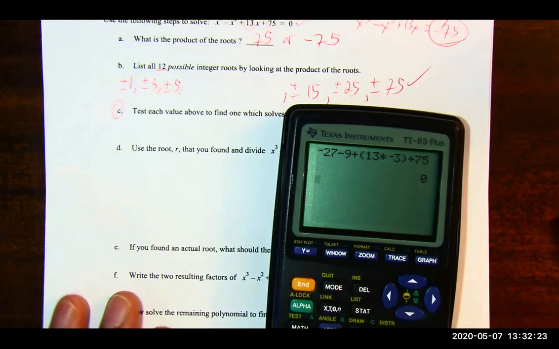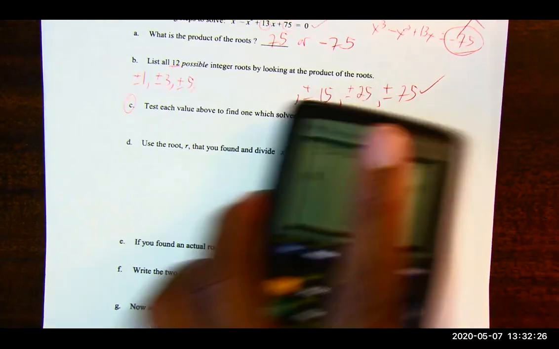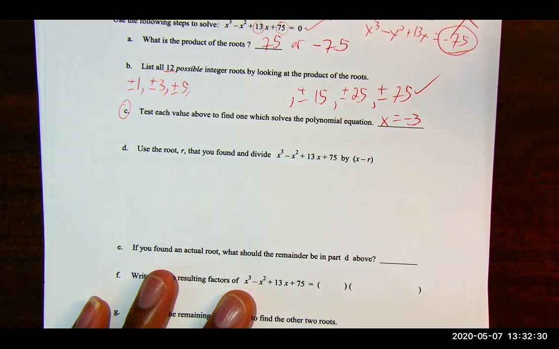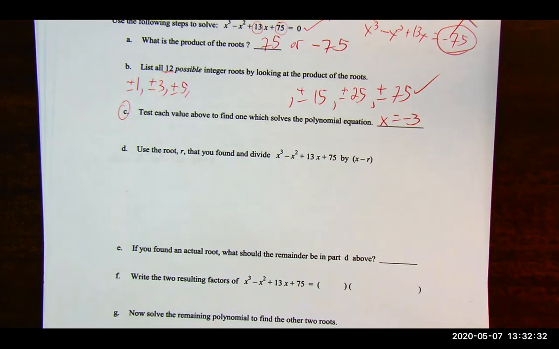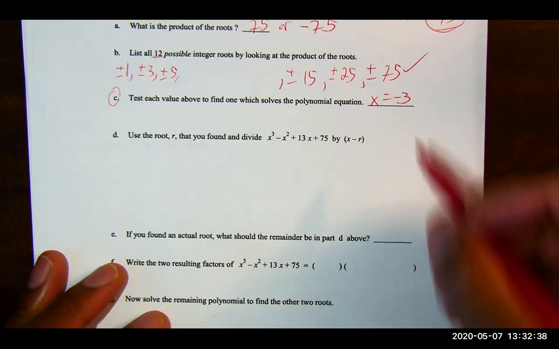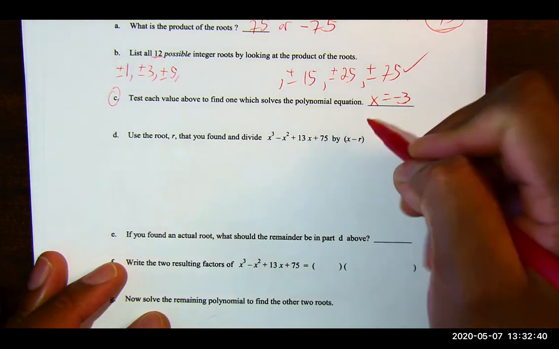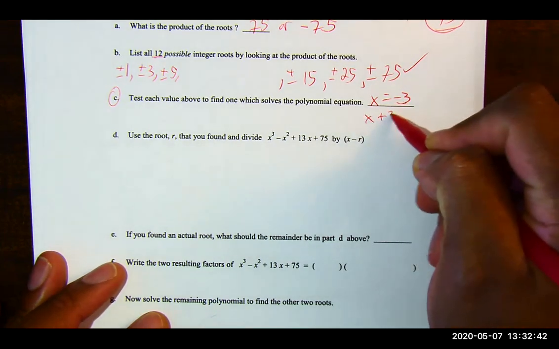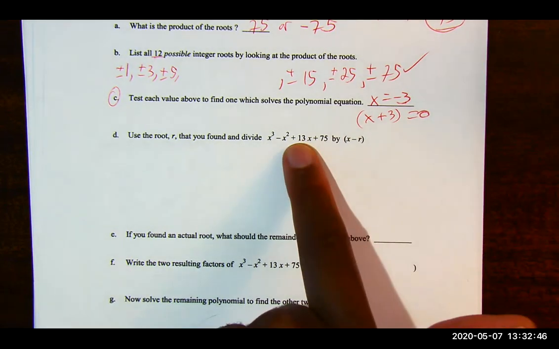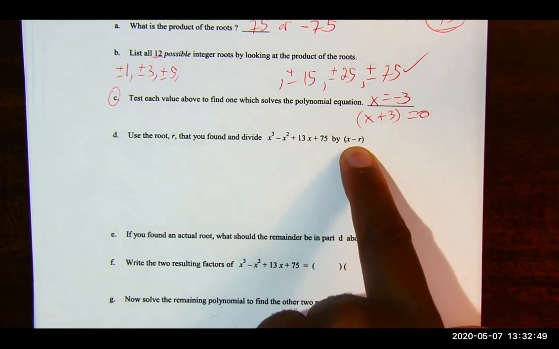It's not that bad at all. But we know one solution is that x equals -3. It works out, and we're done so far. Now this is what we do when we divide. We have to divide this function. This is x equals -3, so the factor is x plus 3 equals 0. So we have to divide this by, in this case, x plus 3.